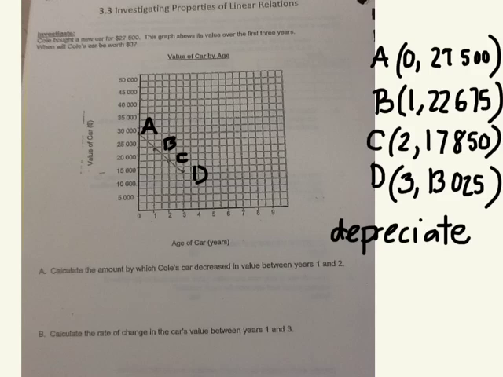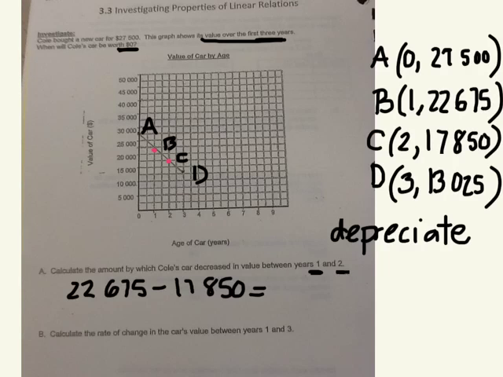Cars depreciate. So the graph shows its value over the first 3 years, okay? We're going to figure out when his car will be worth nothing after how many years. We'll get to that, but we're going to go through each of these questions. So for A, I want you to calculate the amount by which his car decreased in value between year 1 and year 2. So from here, from B to C, how much does it decrease in value? From year 1 to year 2, we're calculating how much it dropped in value.